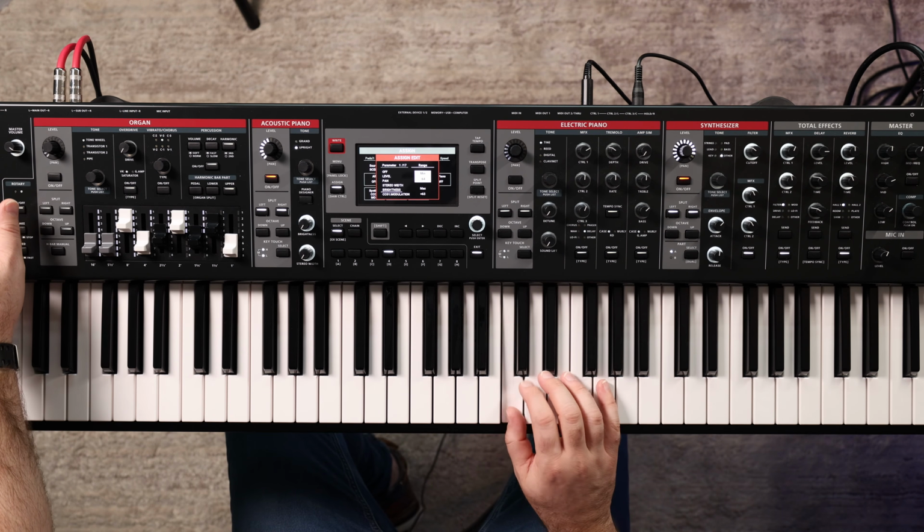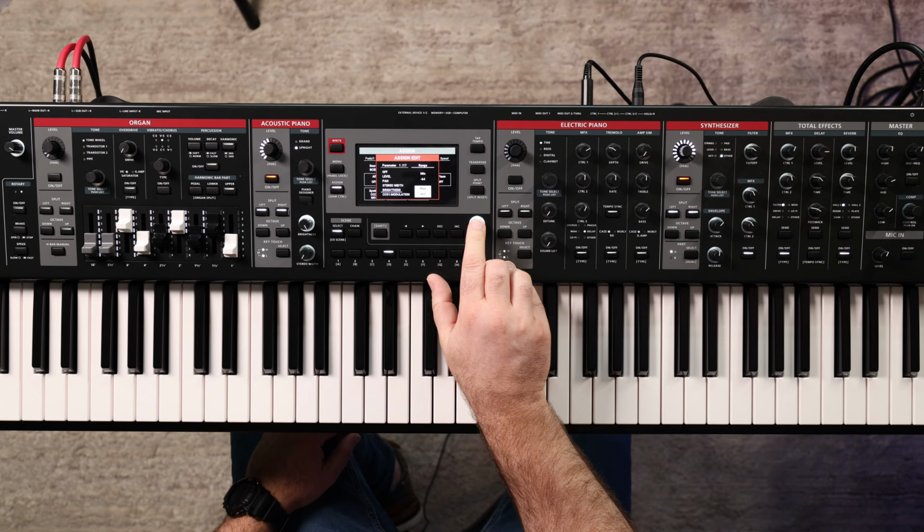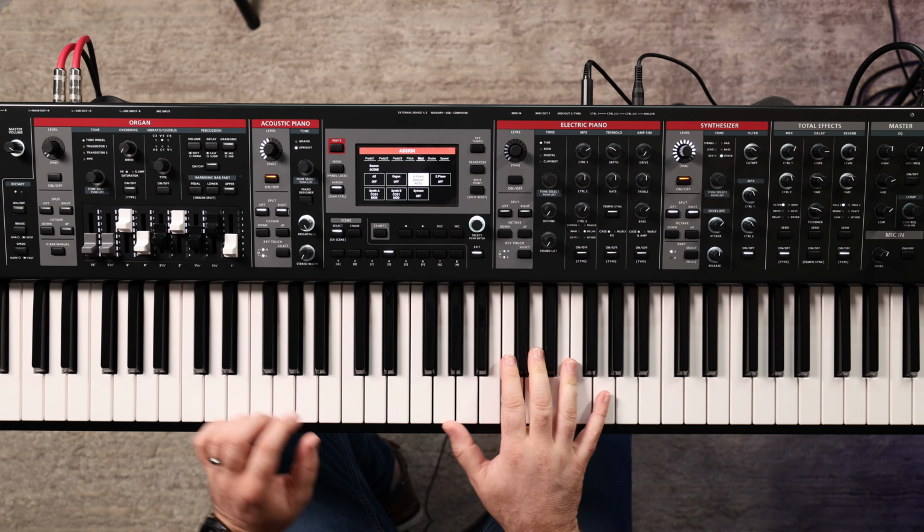So now as I move that, again, if I want to save that, I push down.